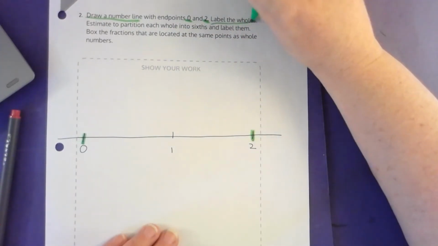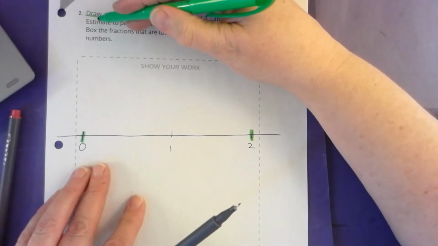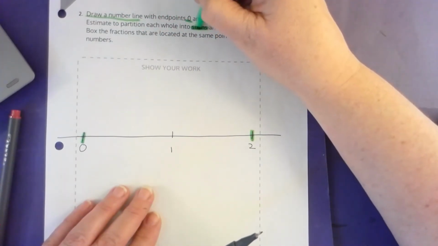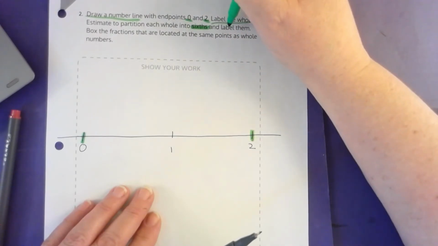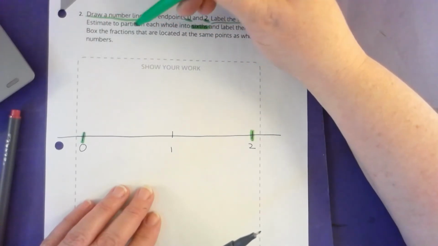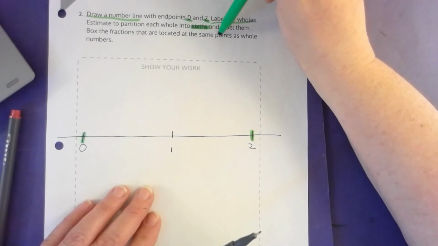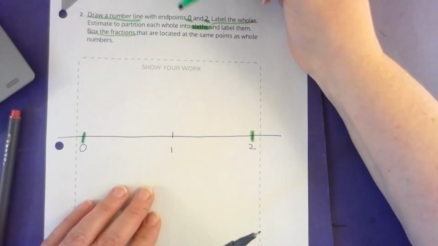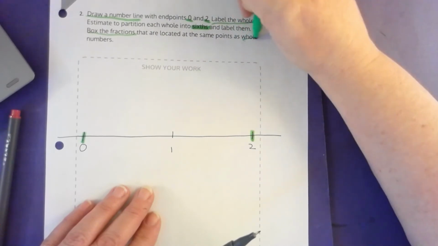Label the wholes. So we did that. Estimate to partition each whole into sixths and label them. Box the fractions that are located at the same endpoints as whole numbers. So we're going to box the fractions that are whole numbers.